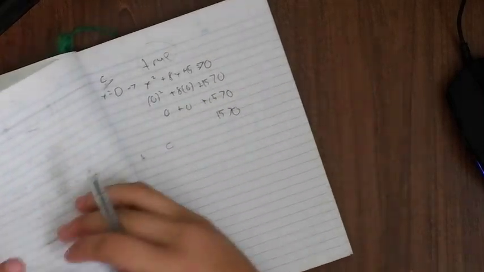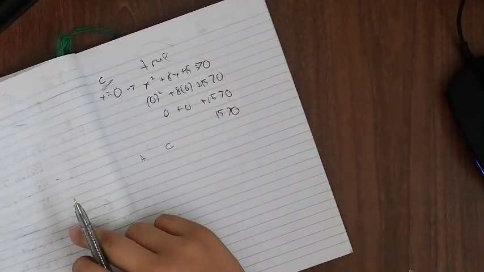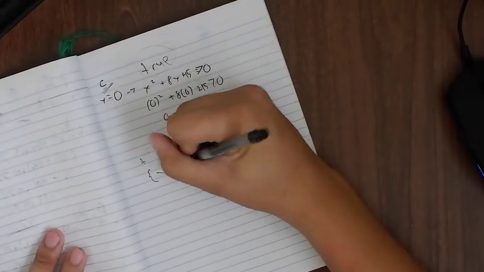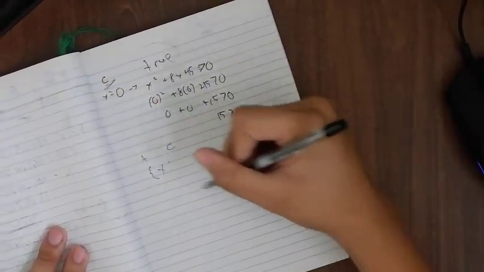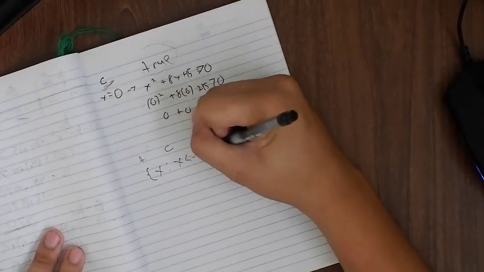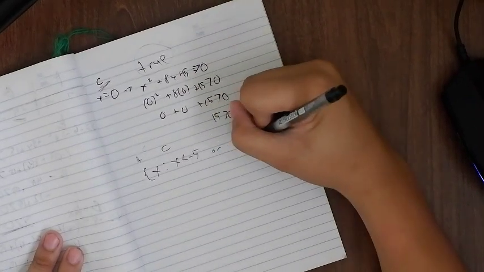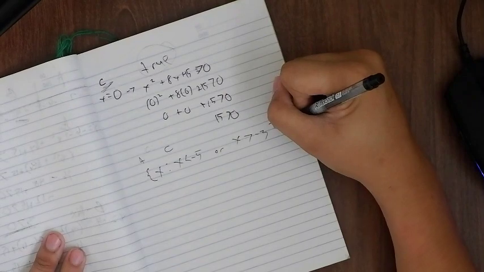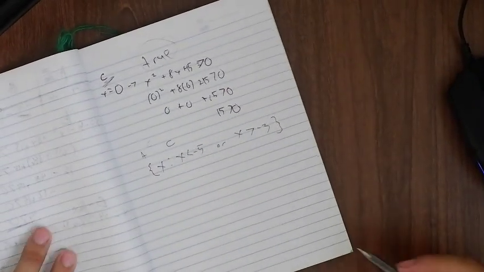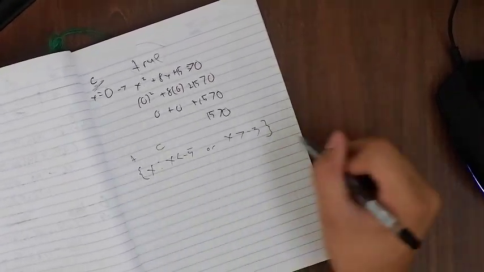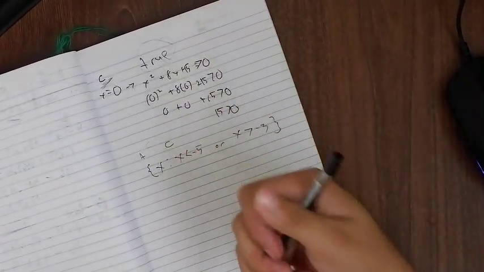So, ang isusulat natin dito is bracket, x colon rule ng A, which is x is less than negative 5, or x is greater than negative 3. Closing bracket. Di ko na maalala kung anong tamang way ng pag-pronounce nito, but it's good.